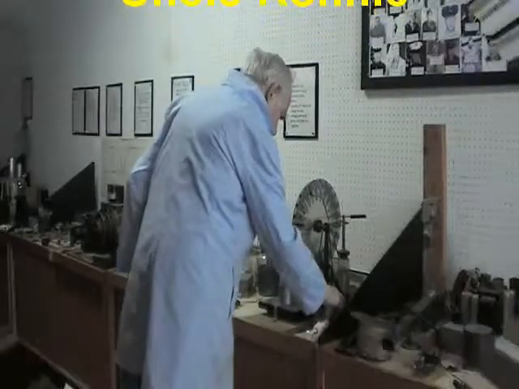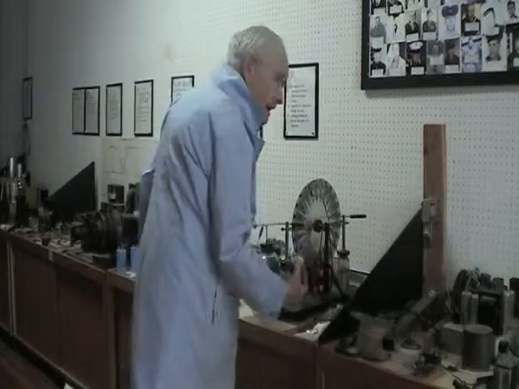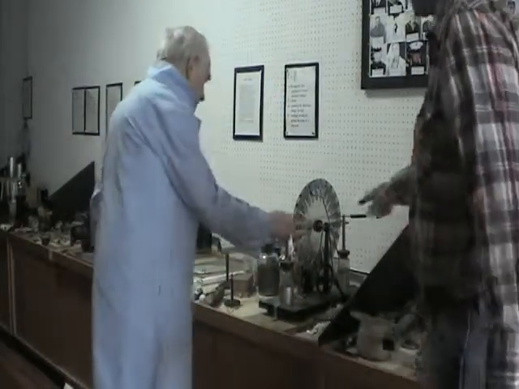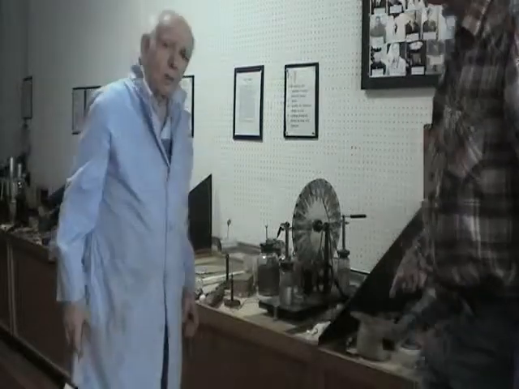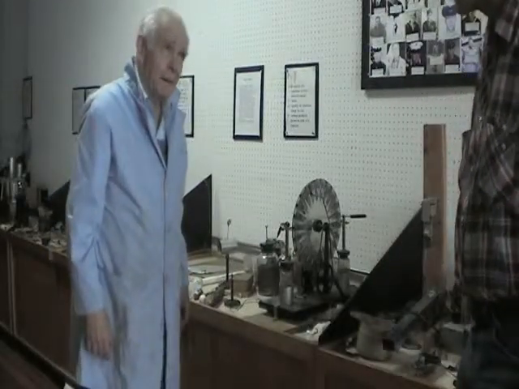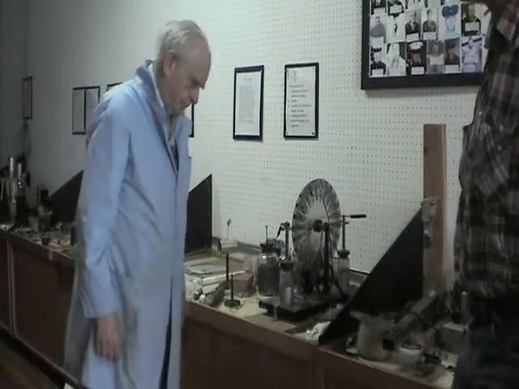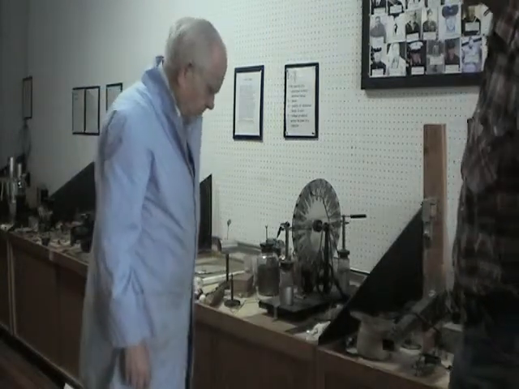Okay, now what do we have here? What's this thing called? That's called a Wimshurst machine. Now I've seen pictures of those in some of the really old stuff, like even with Ben Franklin era kind of stuff. Yes.